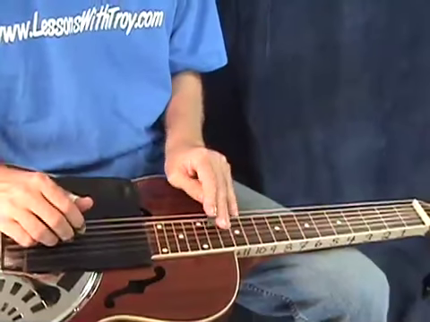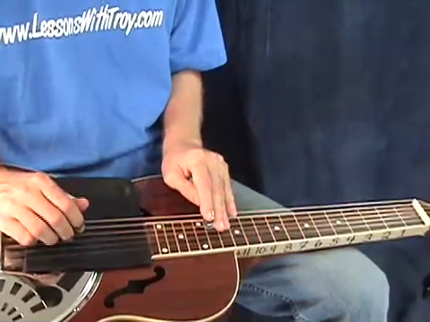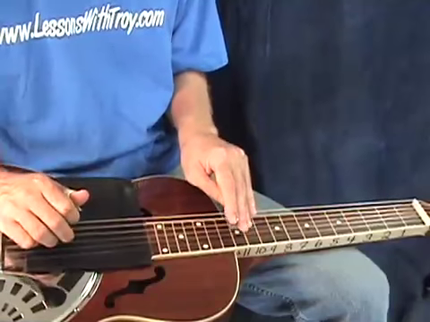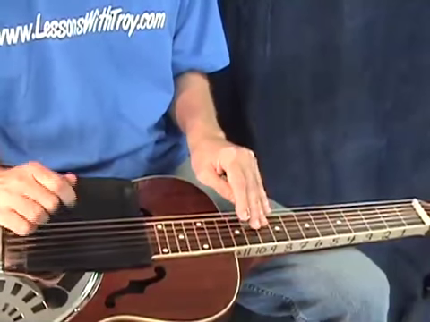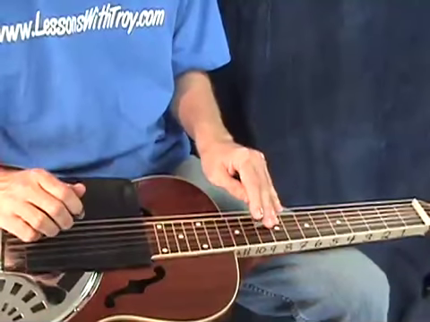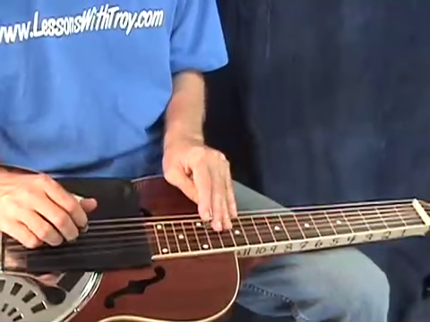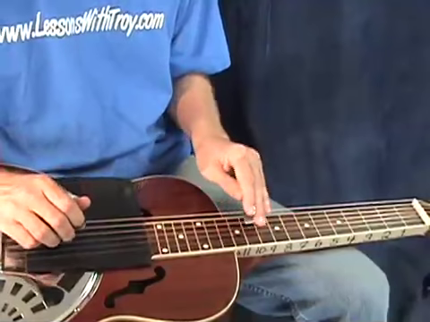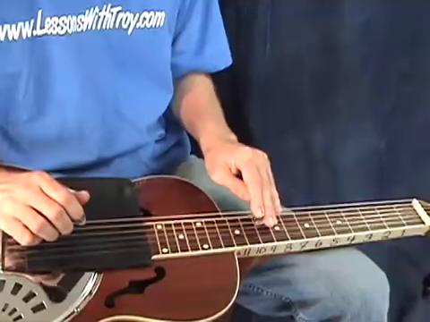Okay, and then the rest of the melody goes 14 here on your 4th string, 12 on my 5th string, 12 on my 4th string, 11 to 10. Once again, 14, 12 on my 5th string, 12 on my 4th, 11 on my 4th, 10 on my 4th.